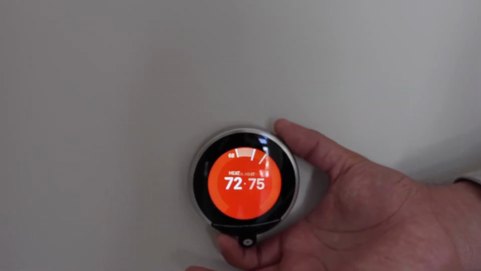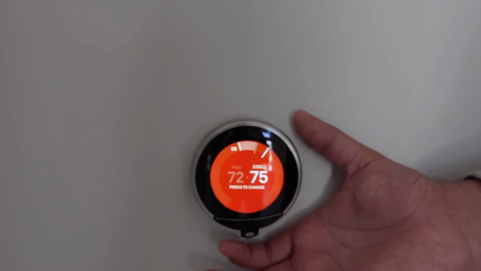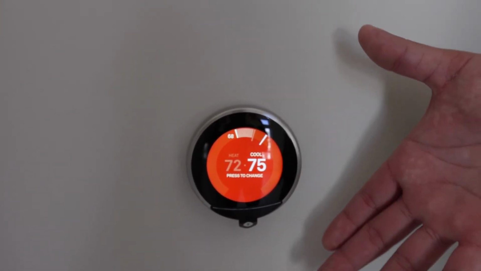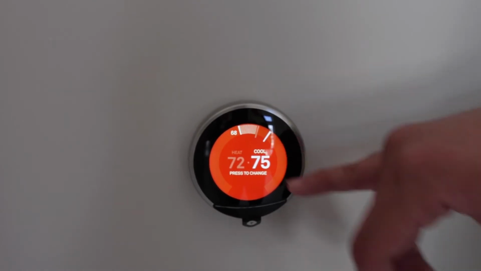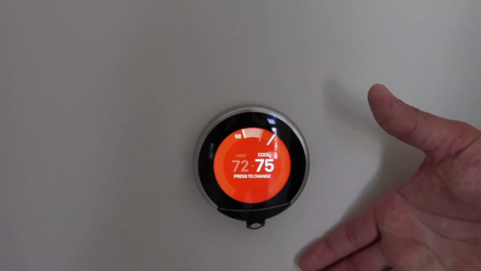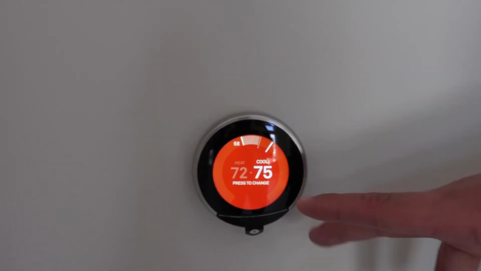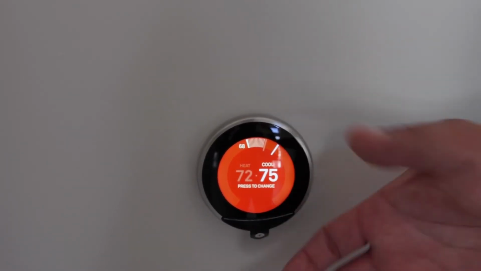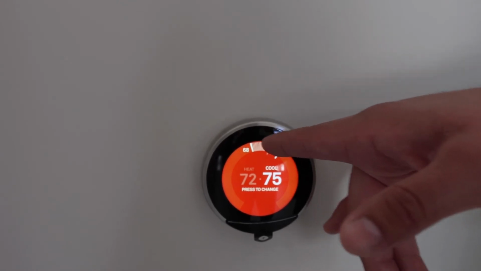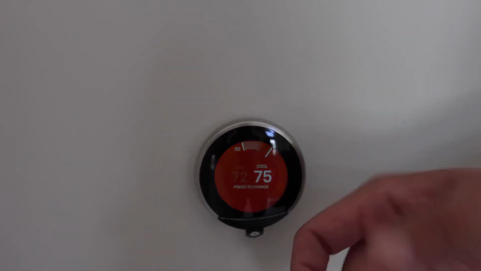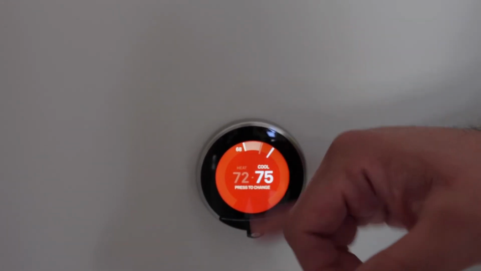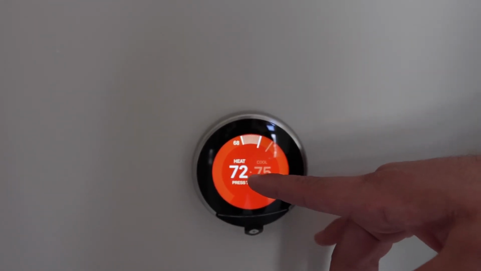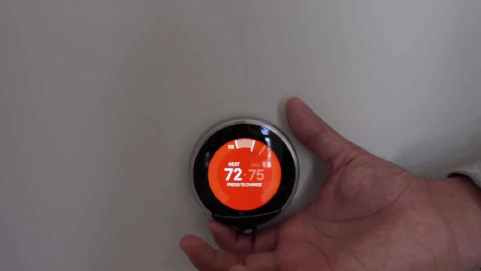And then you go to cool. So let's say in the room it's at 67, it's going to cool down to 75. So it's like a dual thing, you can see both of them at the same time, and it'll keep it within a range right here. Like I said, the heat is already on right now because the room's at 68, and you want it to heat up to 72.